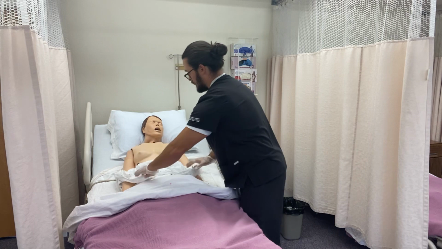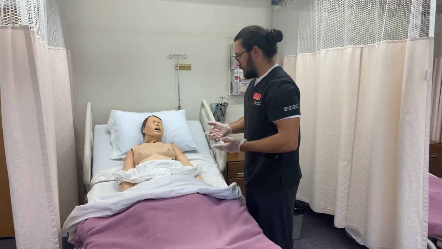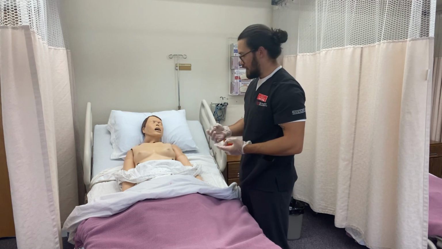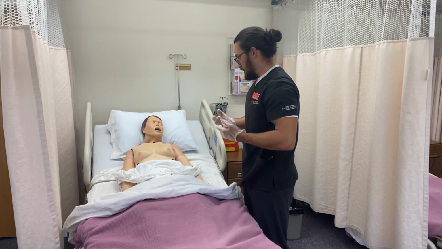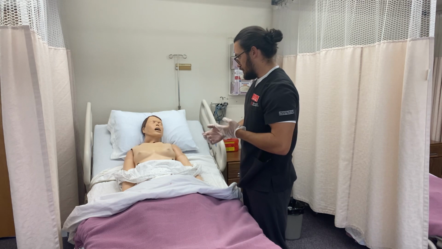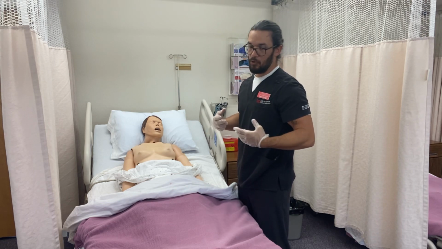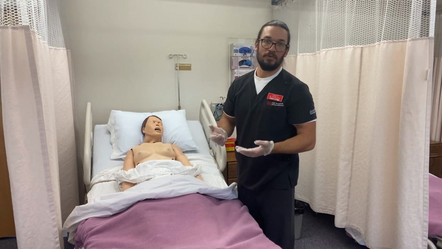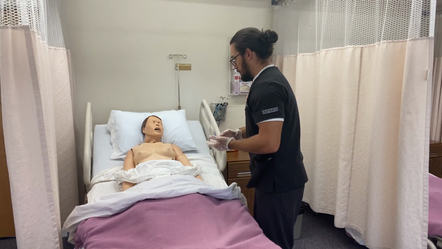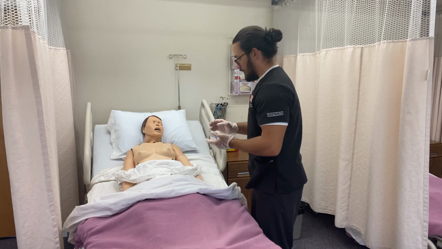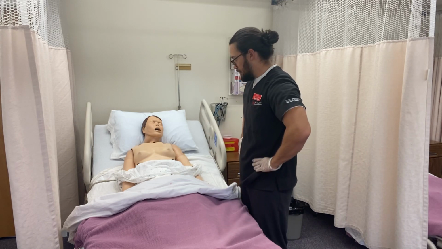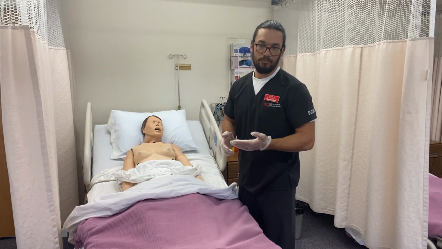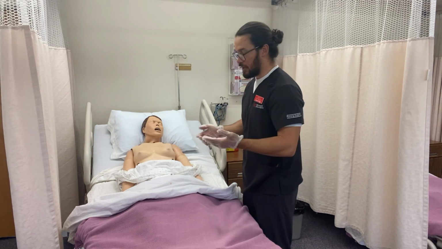So I expose my client, and I'm looking for symmetry. I'm looking for correct color of skin and nipples, and making sure that everything's nice and symmetrical. There's no abnormal dimpling. I can also palpate in the armpits and feel for swollen lymph nodes and things like that. I can also have my client put her hands on her hips, and this will give me a different view for dimpling and other symmetry abnormalities.